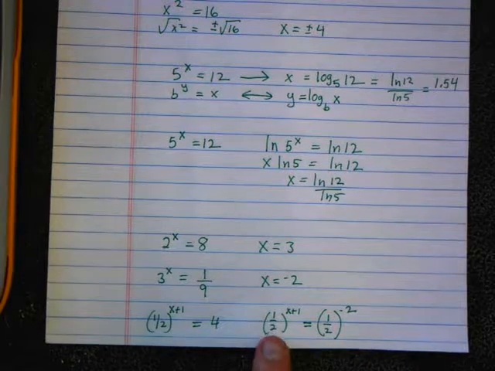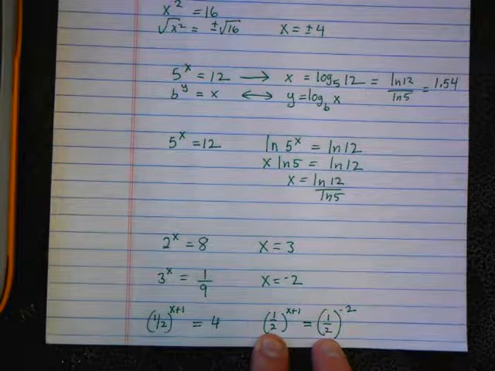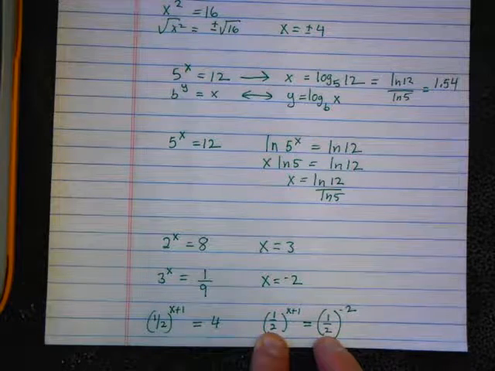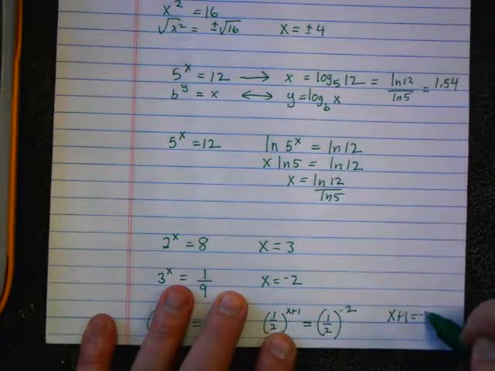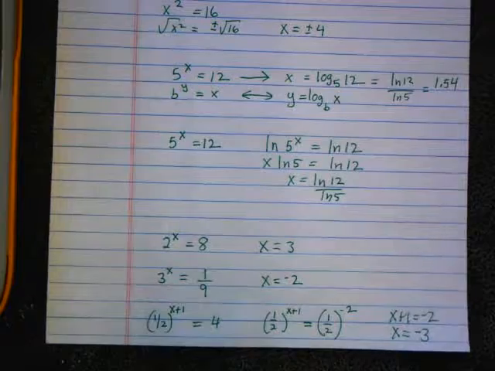Sometimes, if you can make the base on the left be the same as the base on the right, then what has to happen to the exponents? If the bases are equal, the exponents have to be equal. So x plus 1 has to equal -2, which means x should have been -3.